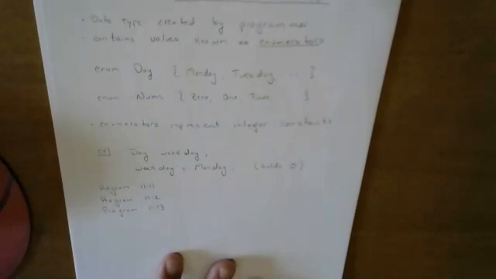Now, an enumerated data type, as you can see, is going to contain values known as enumerators. These enumerators are named constants. What I mean by that is it's a name for an integer constant. As you take a look at the first example, I declare the data type by starting with the word enum.